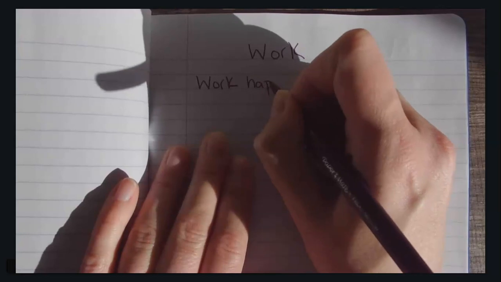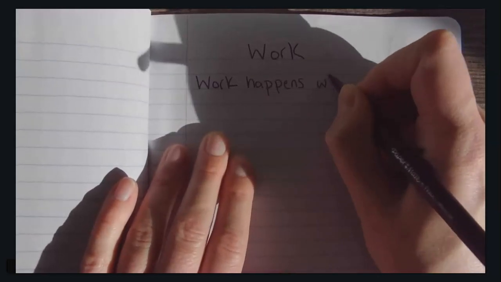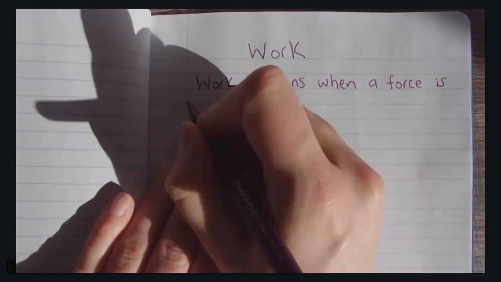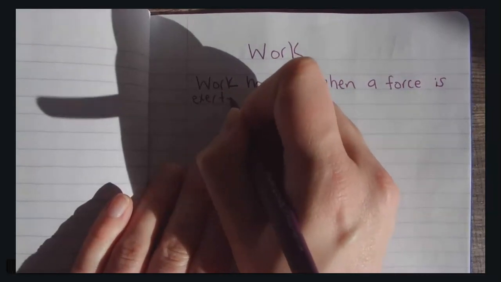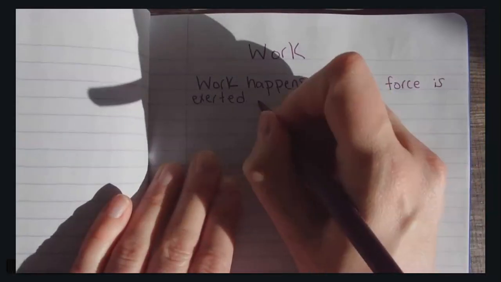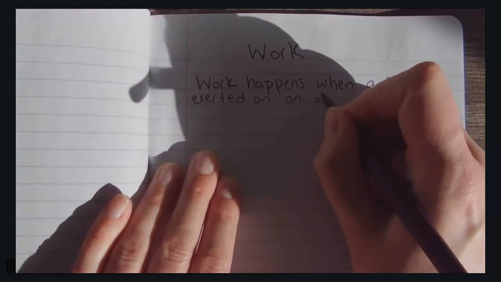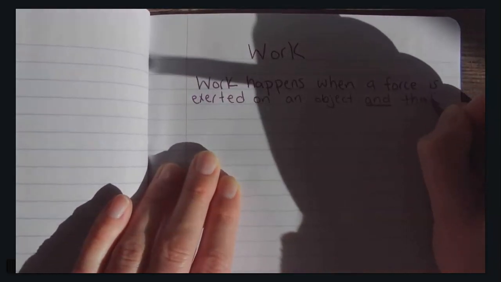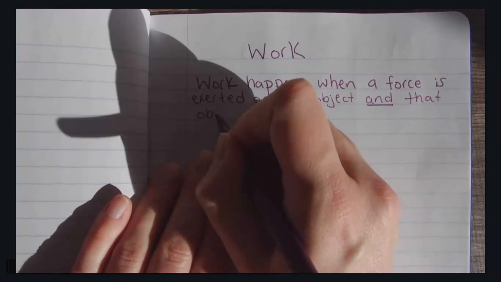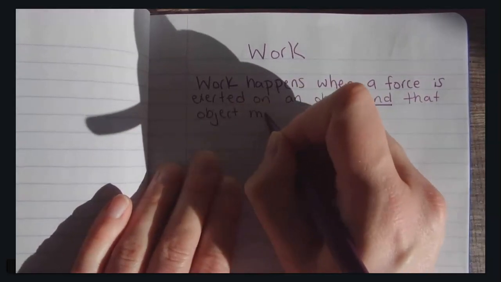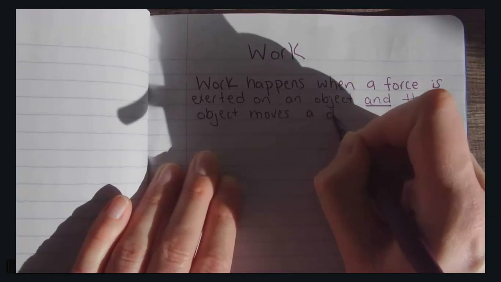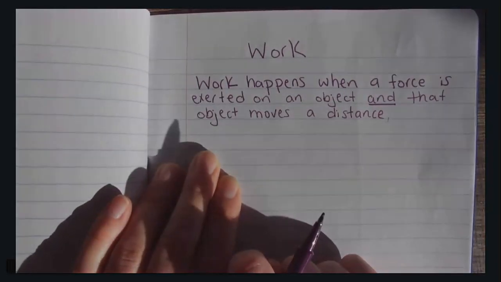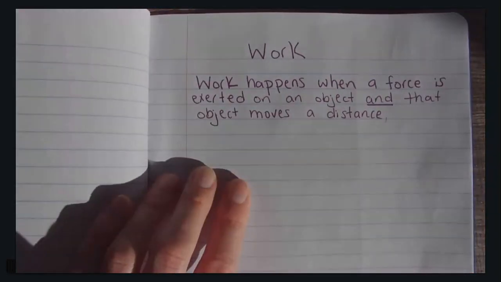So work happens when a force is exerted. Remember, that kind of means put on it. So when a force is exerted on an object and that object moves a distance. That's the key word there, and. It has to be both force and a distance.